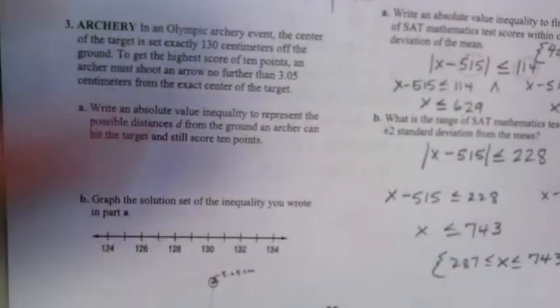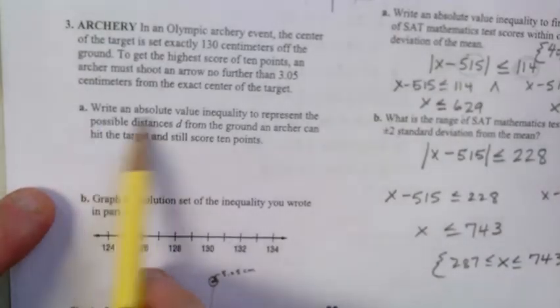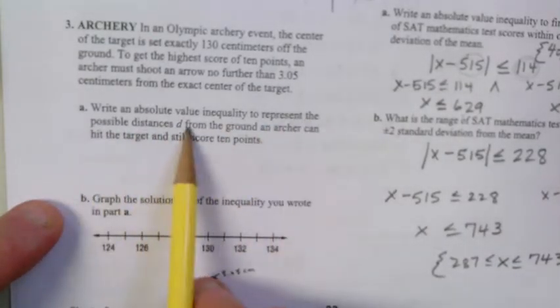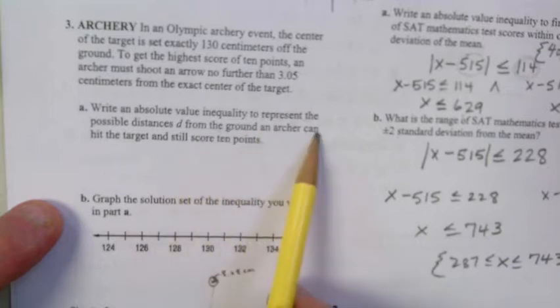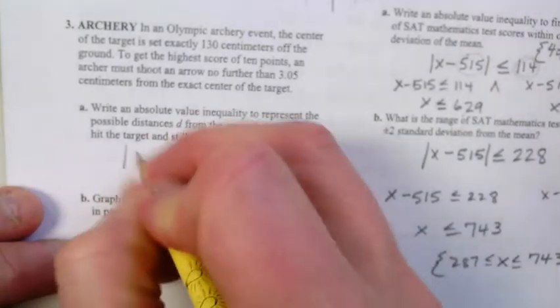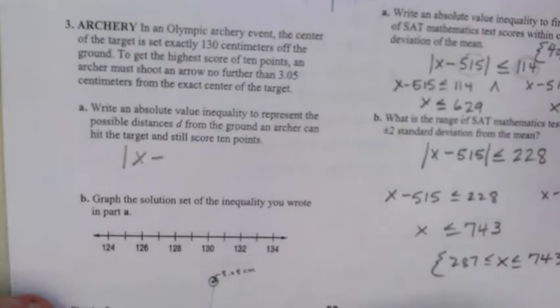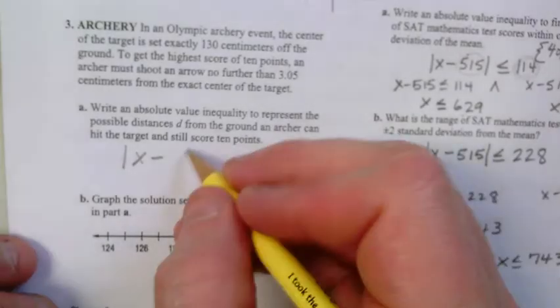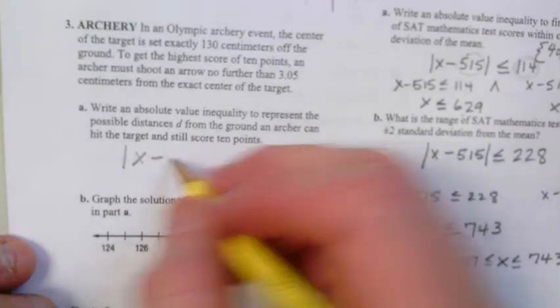So from here, as we look back at our problem, write an absolute value inequality to represent the possible distances d from the ground. An archer can hit the target and still score 10 points. I'm going to do something like this. X minus, I'm 130 centimeters off the ground, so I'm going to put down 130.